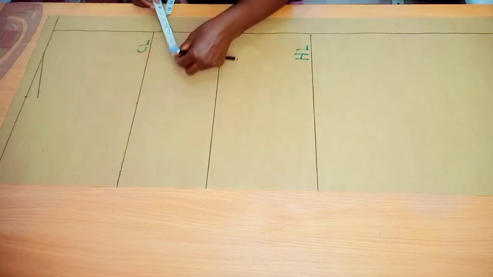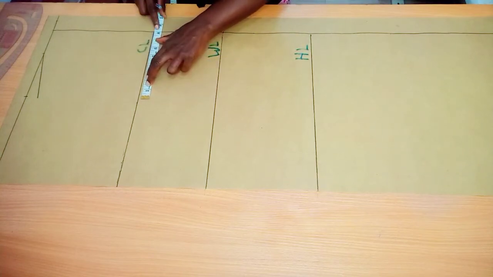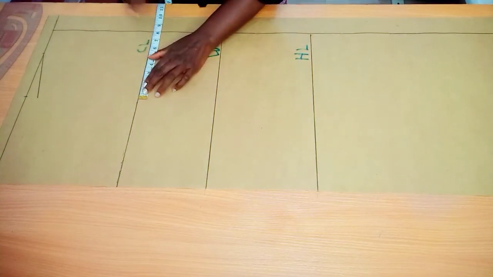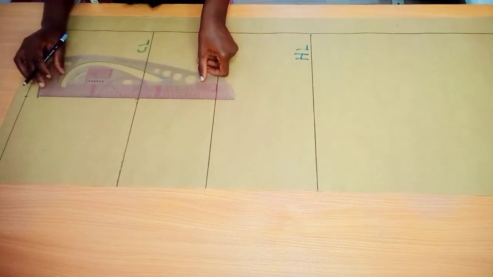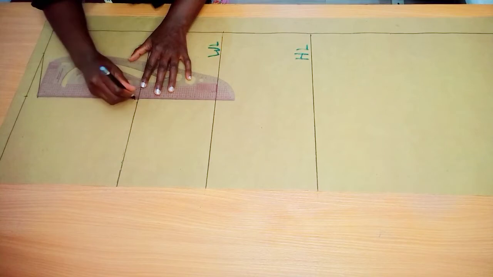Whatever we mark at the shoulder, the 8 inches, we are going to mark it here. And we square a line to form our armhole depth.